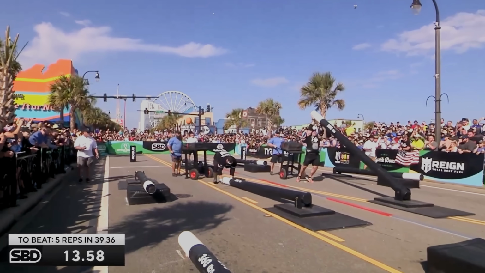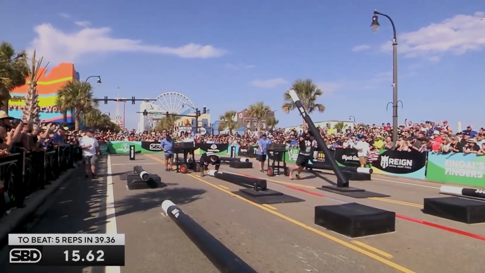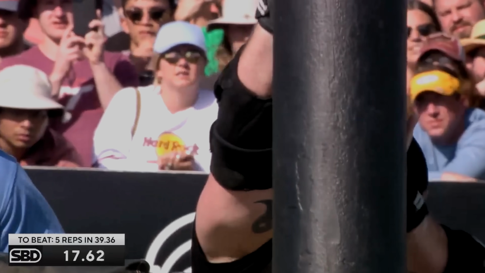We then have flipping events, and there's 2 flipping events that you may see. One is Fingal's Finger, where it's a big long tube. We push it up over our head and walk it with our hands to flip it to the other side. And the other is tire flips, which have largely fallen out of favor due to copious amounts of bicep tears, though it's coming back at the Strongest Man on Earth this year. So we'll have to be prepared for that.